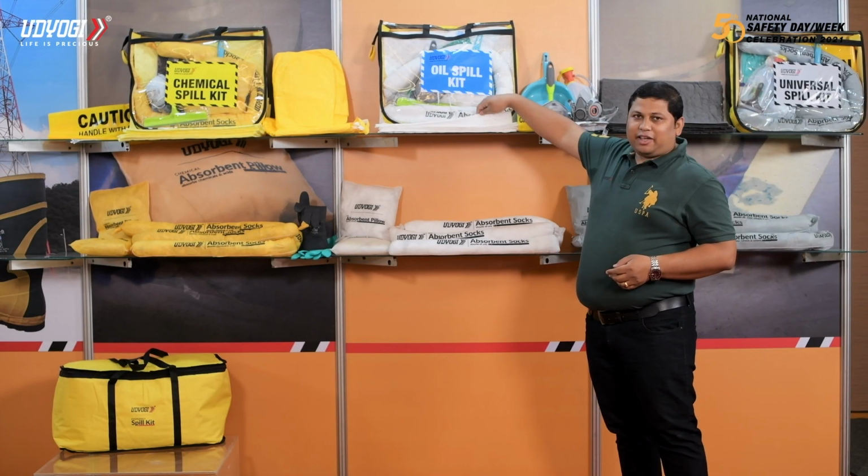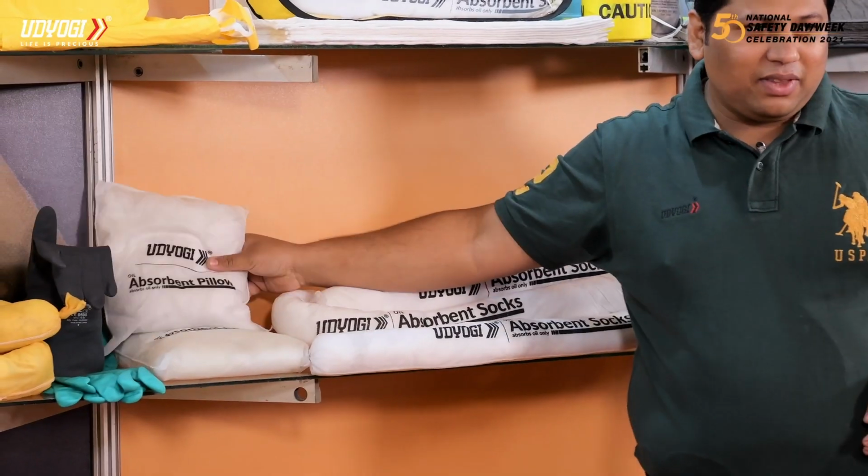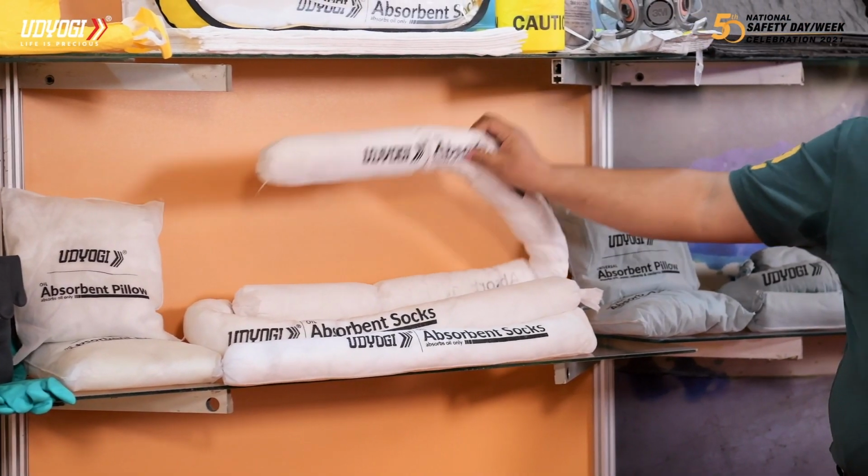And there are 3 types of absorbents. One is in pad form, one is in pillow form, and one is in socks form.